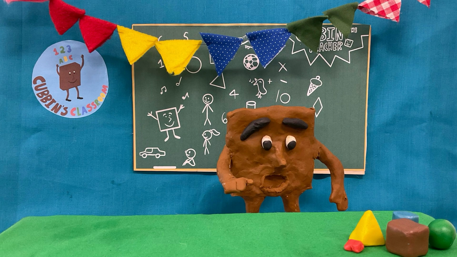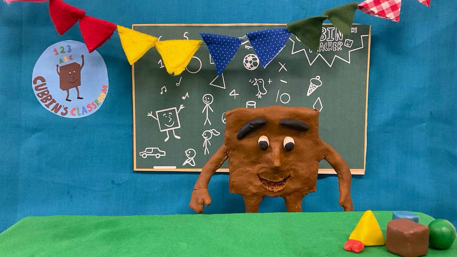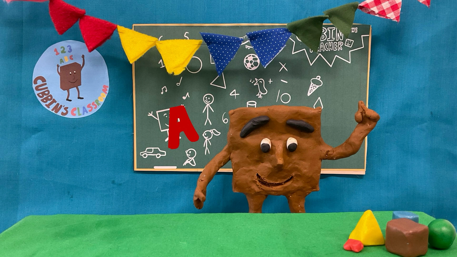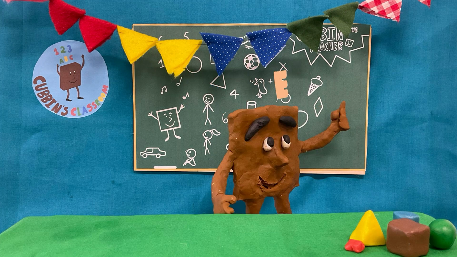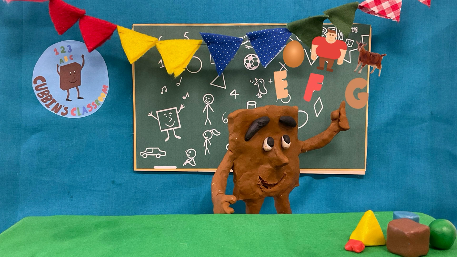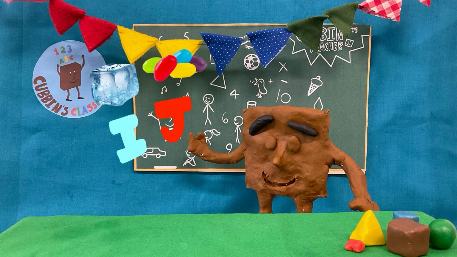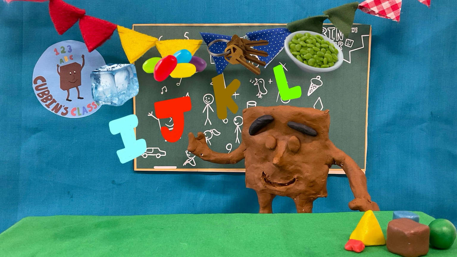To explain the alphabet better, I have a fun rhyming method we're going to be using. Now follow along with me, children. A is for apple, B is for ball, C is for cubbin, and D is for doll. E is for egg, F is for fat, G is for go, and H is for hat. I is for ice, J is for jelly beans, K is for keys, and L is for lima beans.